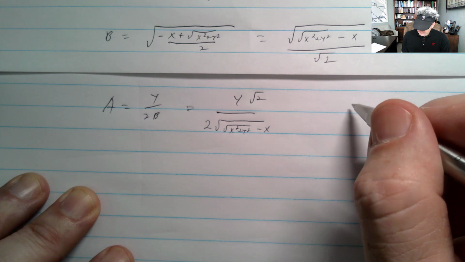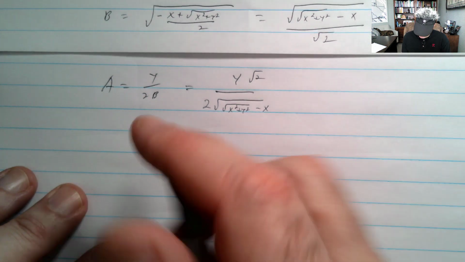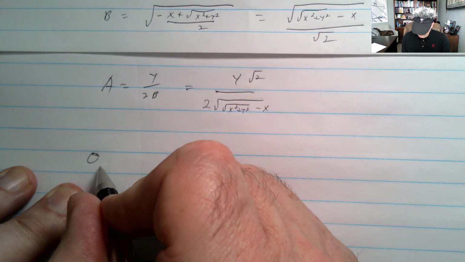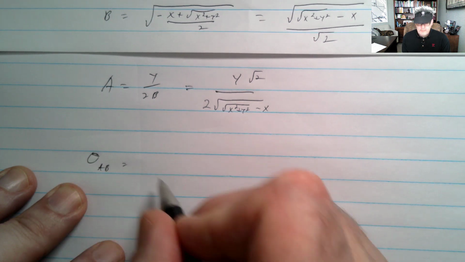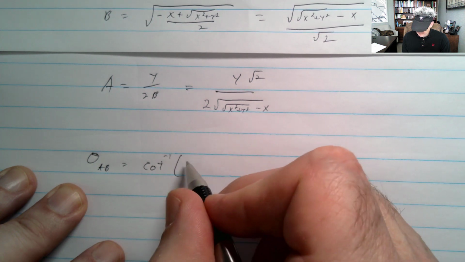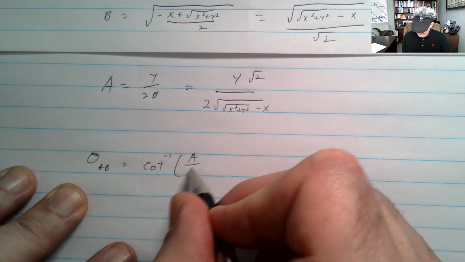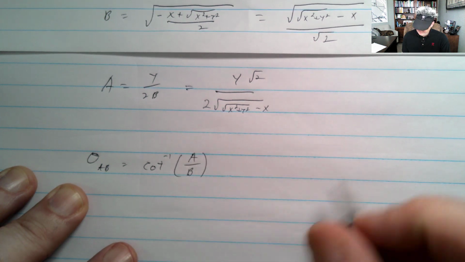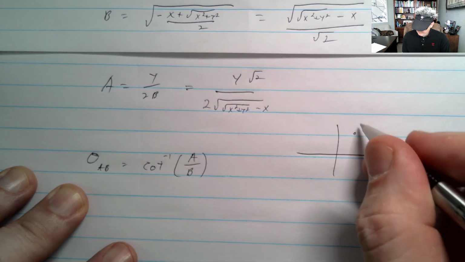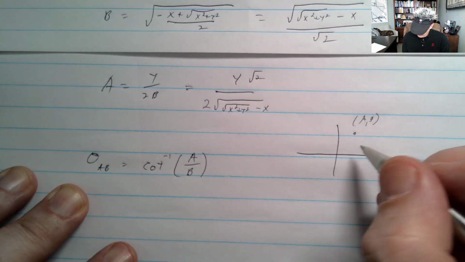And again, just like before, we can now get the angle to the point a, b. It'll be, now we'll use arc cotangent of x over y, so that'll be a over b, I should say. Right, so if I want this a, b, it could be in quadrant 2.